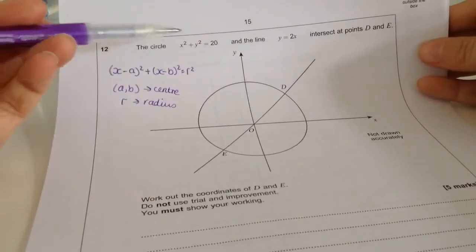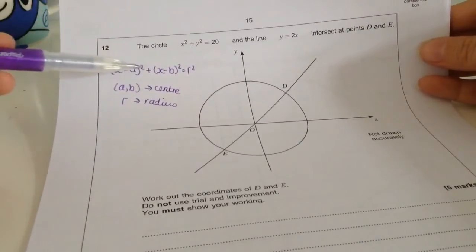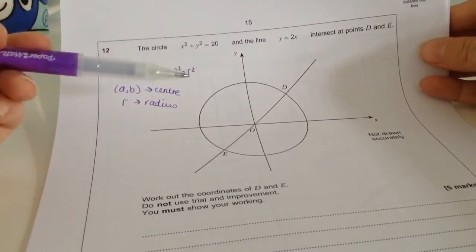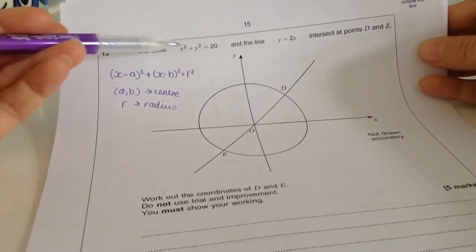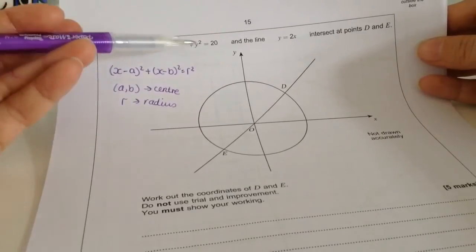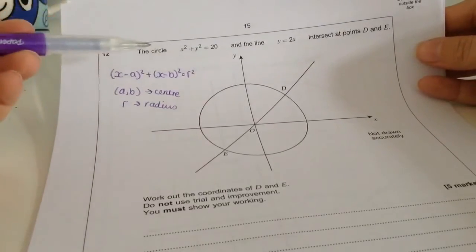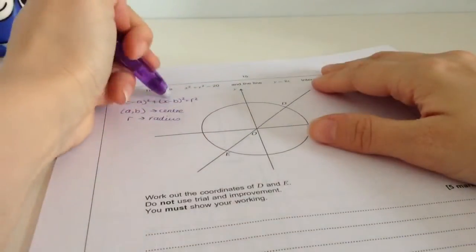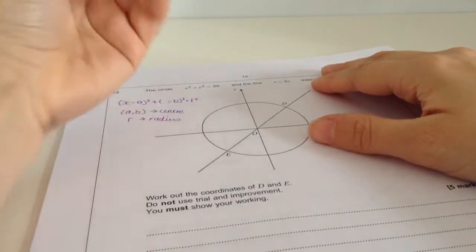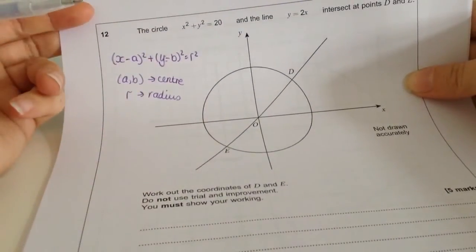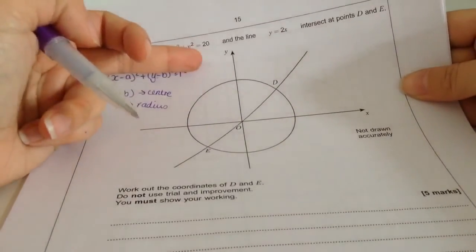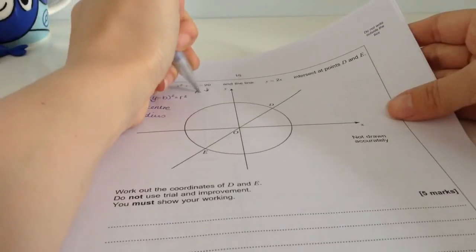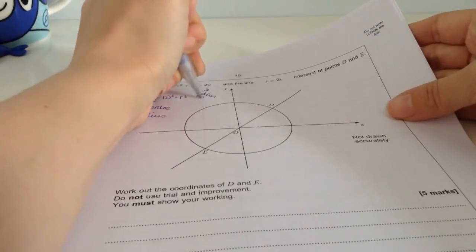Now if you've just got x squared plus y squared and there isn't a number in a bracket, that shows you that the centre must be 0, 0, because there's no number. You could think of this as like x plus 0 squared and y plus 0 squared. So, why did I write x there? That was supposed to be a y. Okay. So I therefore know that the radius of this circle is going to be the square root of 20, which is 2 root 5.